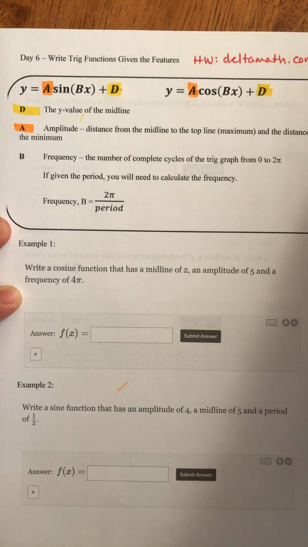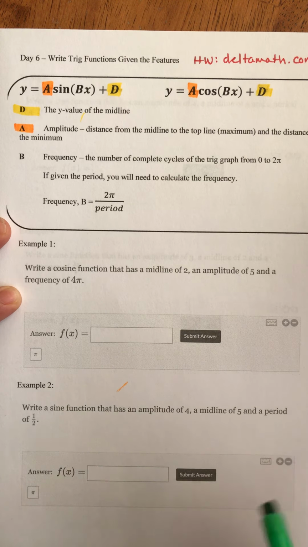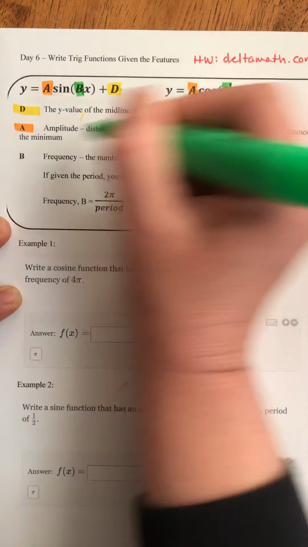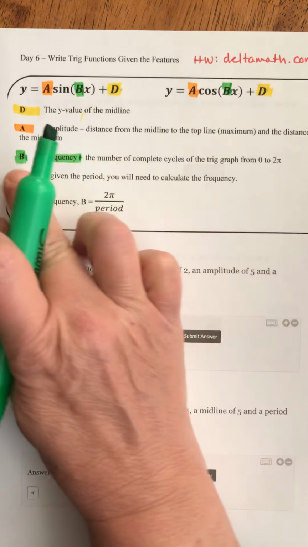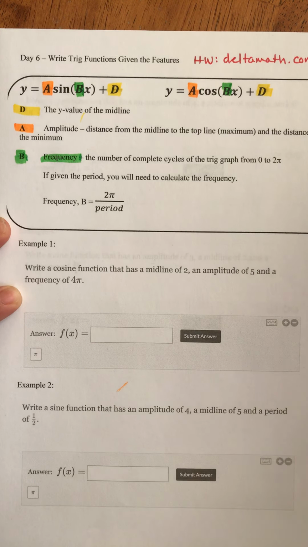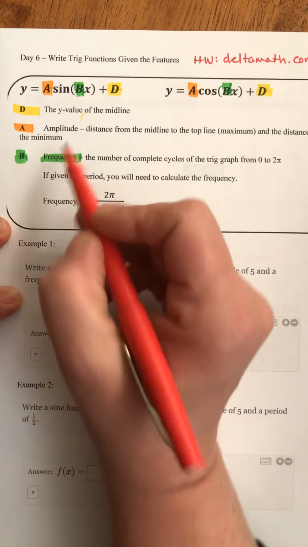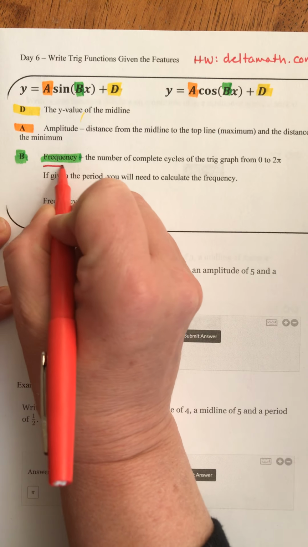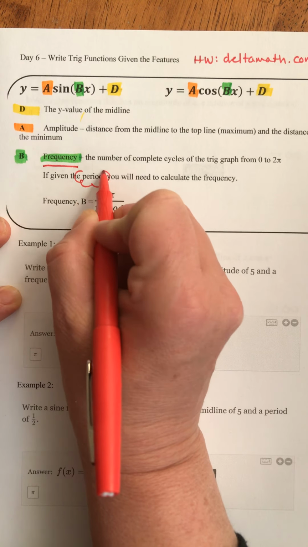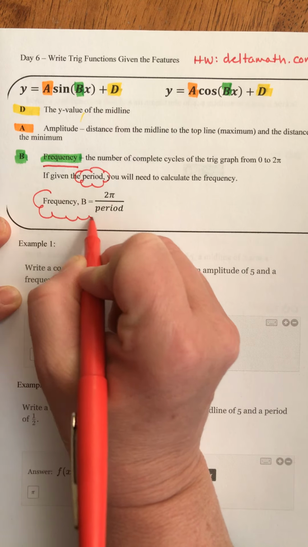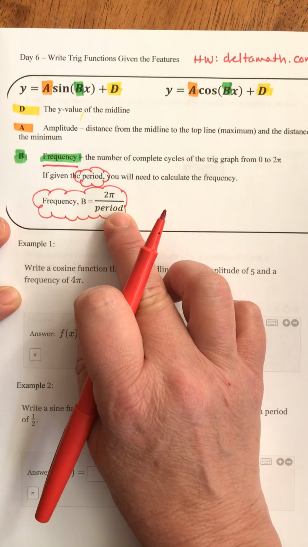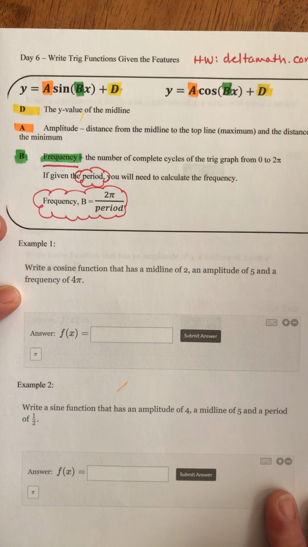And what's changing now, and the more complicated part of this, is when we get down to the frequency, which is the B value. There are two things that could happen when you get to the frequency. We didn't do this one yet. We learned about it, but we're going to learn how to use it in the equations. The first thing is they can straight up give you the frequency. If they say frequency, that's the number you're going to use in the equation. If they say the word period, you are going to have to calculate the frequency based on this formula. You're going to take 2 pi and divide it by whatever period value they give you. So that's what we're doing today.